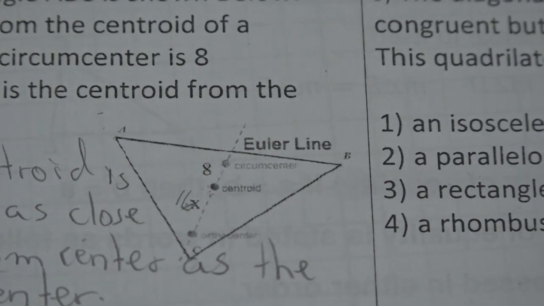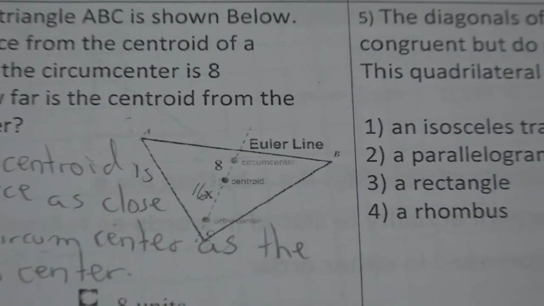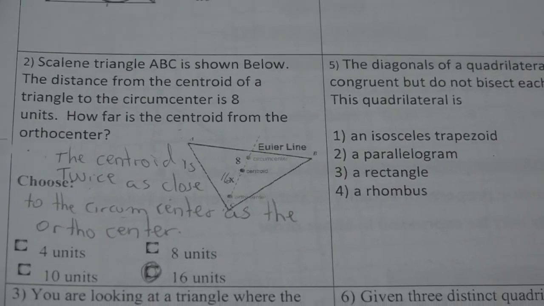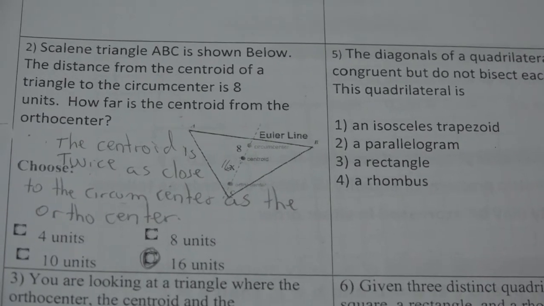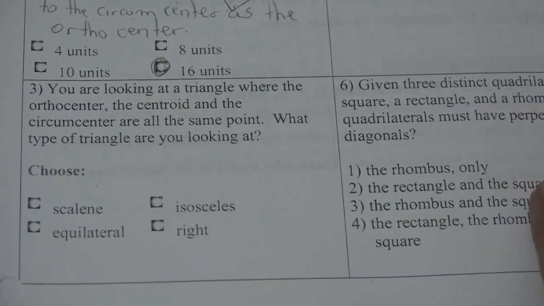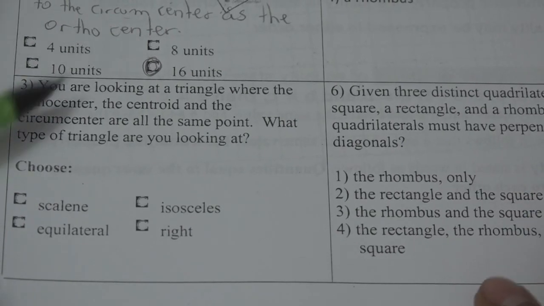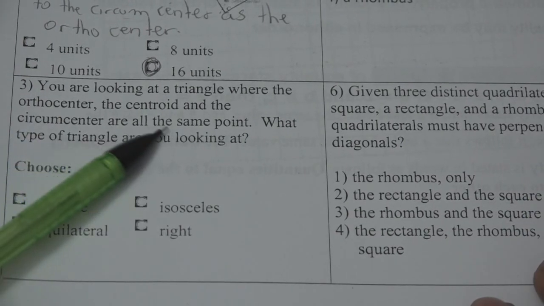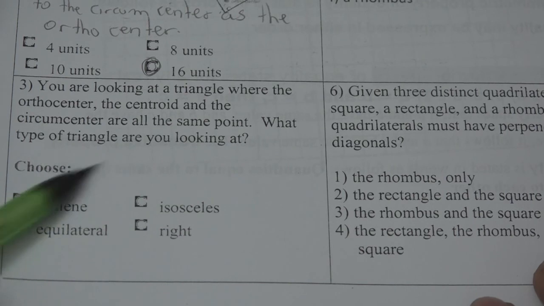Okay? Got it? Alright, let's move on to the next problem then. Just remember this because it might be on the regions. So, I'm looking at a triangle where the orthocenter, the centroid, and the circumcenter all intersect at the same point. What type of triangle is this? Okay, which one is your choice?